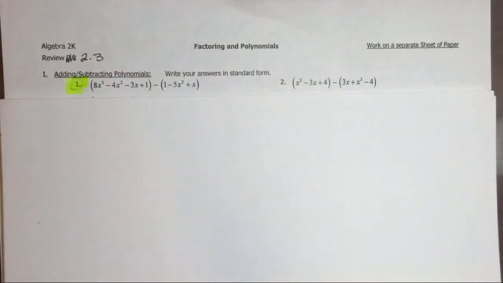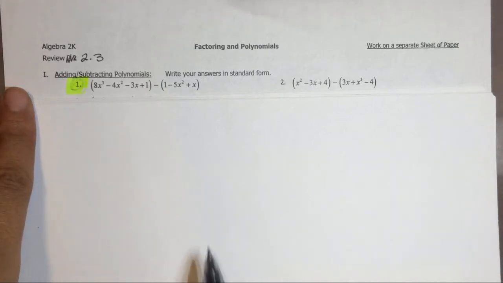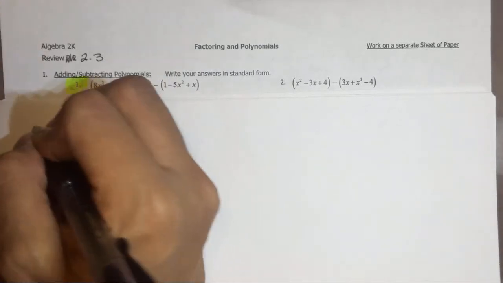So I'm going to go ahead and work out not all the review but some different problems from every section. I'm going to start with the first section. We're doing adding and subtracting polynomials. So I'm going to start with number 1.